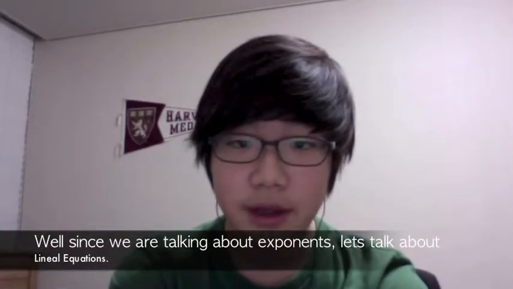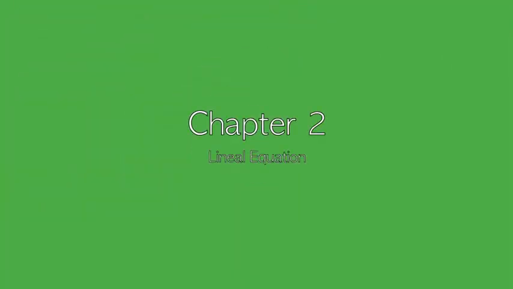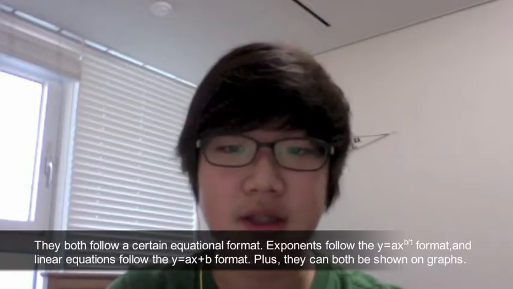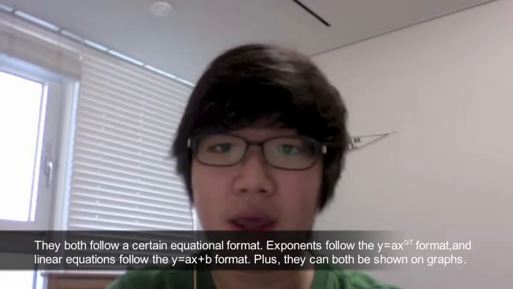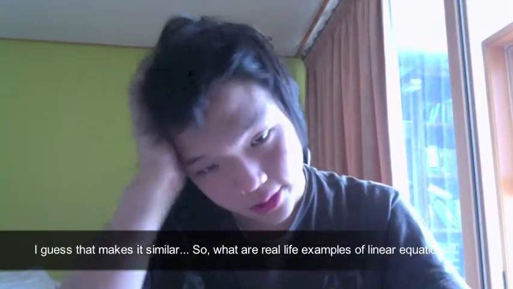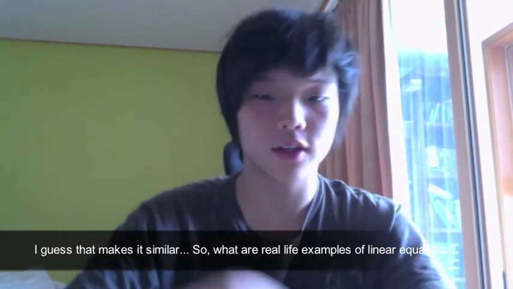Well, yeah. Well then, since we are talking about exponents, let's talk about linear equations. Wait, what do those two have in common? They both follow an equational format. Exponents follow y equals a x to the b over t power format, and linear equations follow y equals ax plus b format. Plus, they can be shown on a graph. I guess that makes it similar.